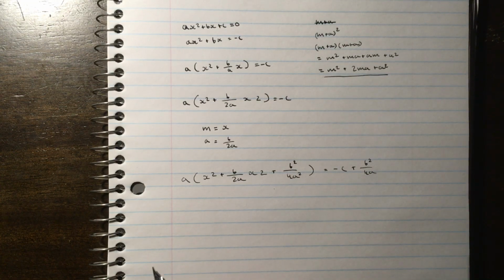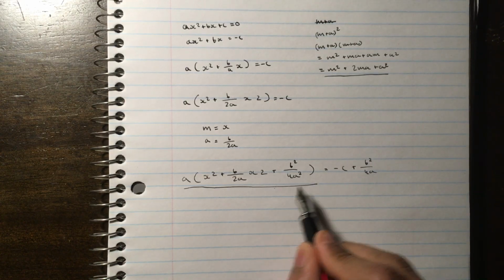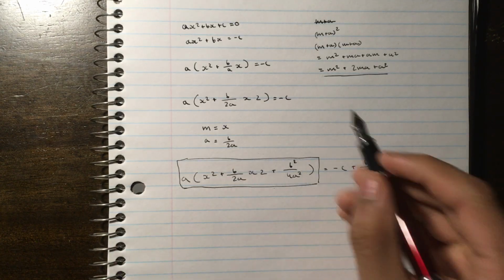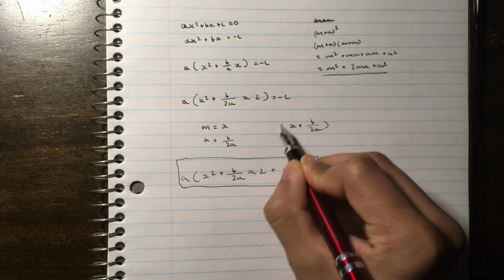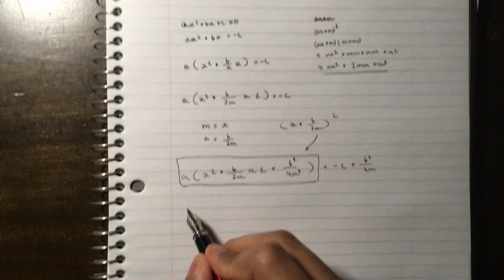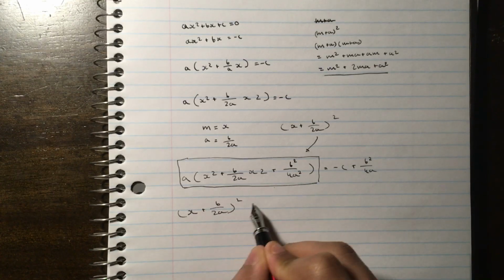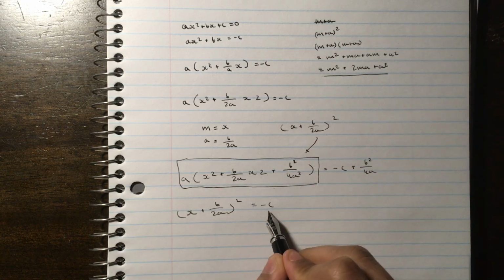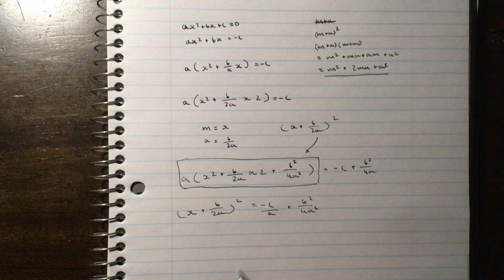And now we can compact this thing, right? So this looks large, but we can just make it equal x plus b over 2a squared, right? That's exactly what this part is. So let's just do that. So now we have x plus b over 2a squared equals negative c. And let's just divide both sides by a. So negative c over a plus b squared over 4a squared.